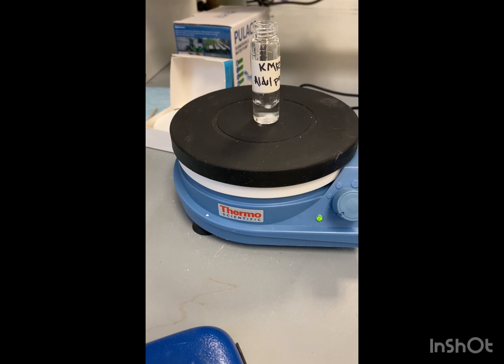Like I said, it's already been labeled. You're going to label with the contents. Like I said, I just put Aldol Prep. And then we're going to store it for 1 week. So just store it in your fume hood for 1 week.